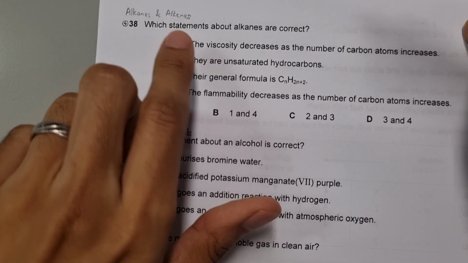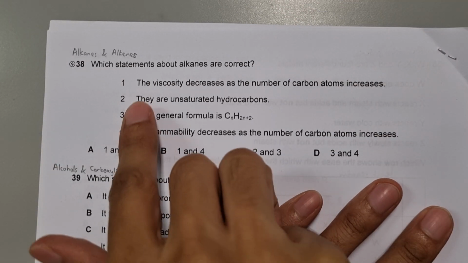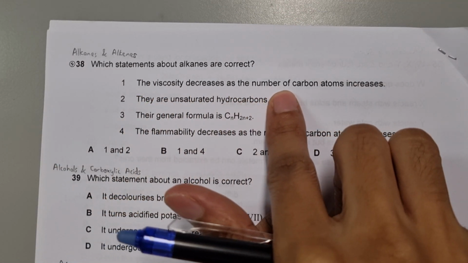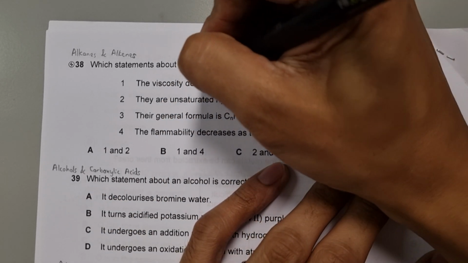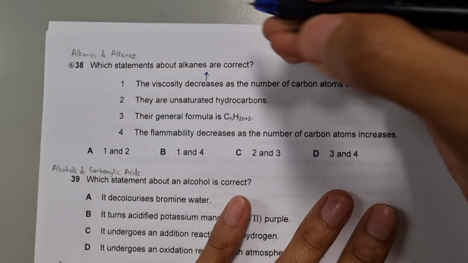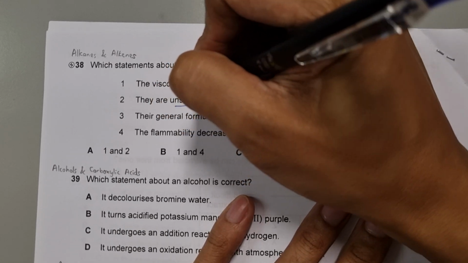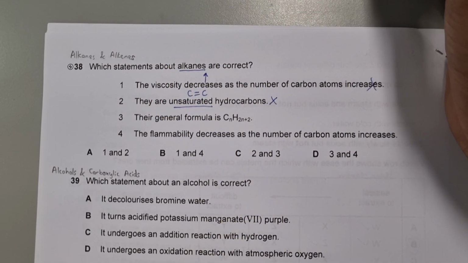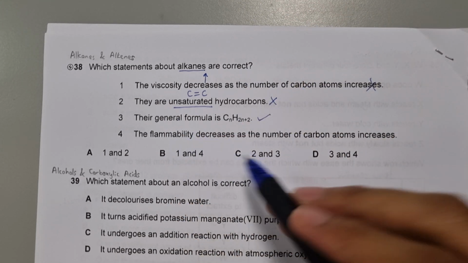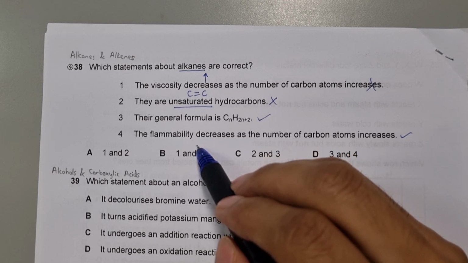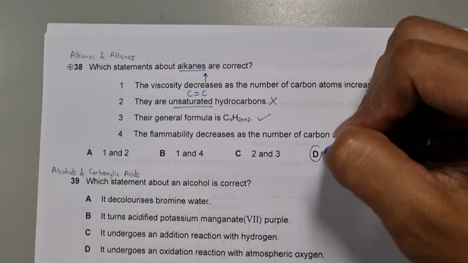Question 38. This is your alkanes topic. The viscosity decreases as the number of carbon atoms in alkanes increases. This is wrong, this should increase. They are unsaturated hydrocarbons. No, unsaturated means it contains a carbon-carbon double bond. Their general formula is CnH2n+2, correct. Flammability decreases, correct. As the alkane becomes larger, it gets more difficult to burn. So the answer is 3, 4, D.